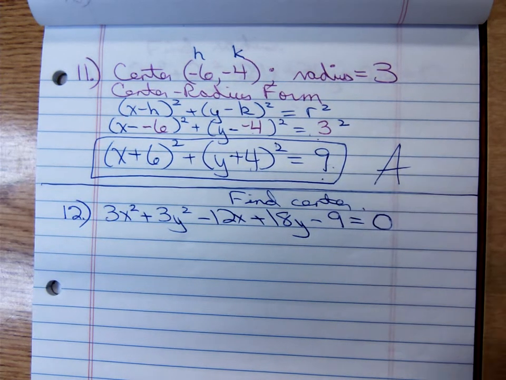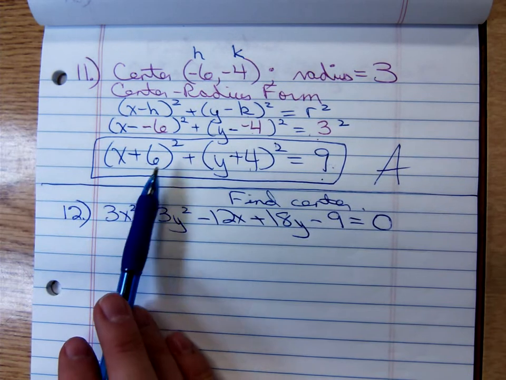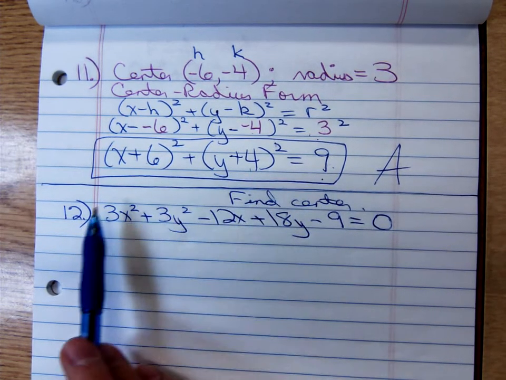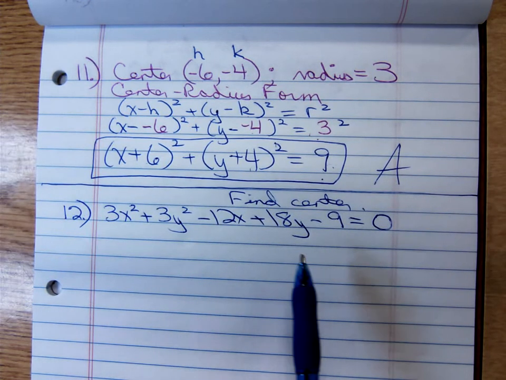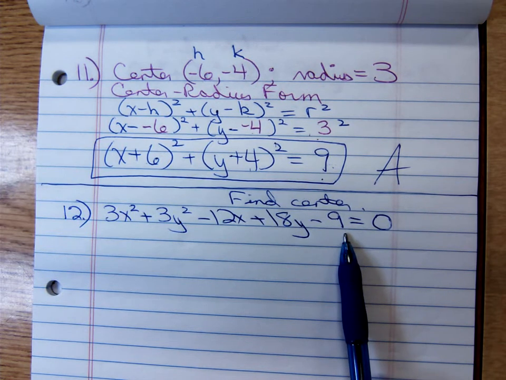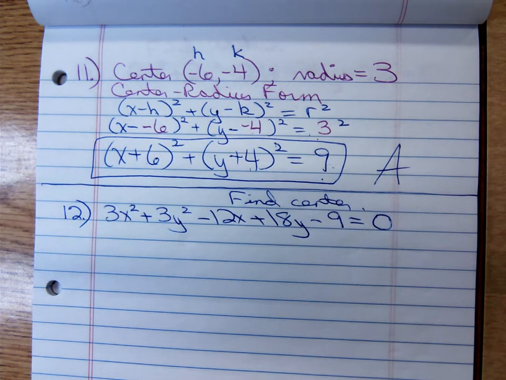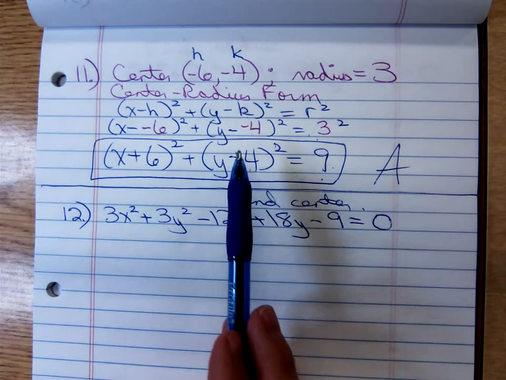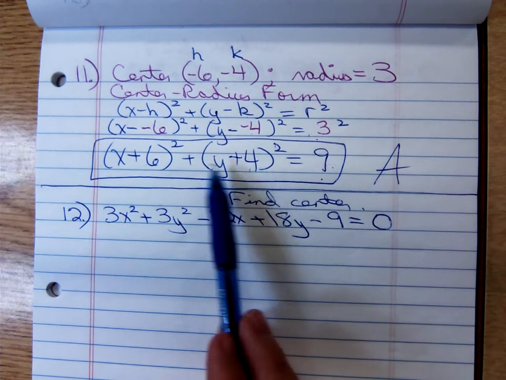So here they've gone through, they've FOILed out the x parentheses, they FOILed out the y parentheses, they multiplied through by 3 and got it set equal to 0. You can no longer just look at the equation easily and tell the center and the radius. So the process, we'll have to go backwards and create those perfect square trinomials and factor them as binomials squared.